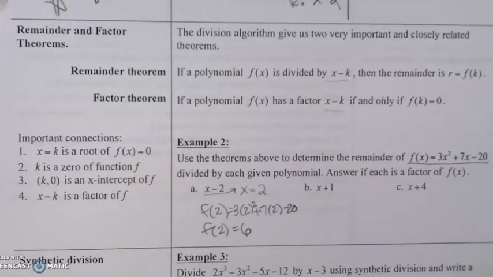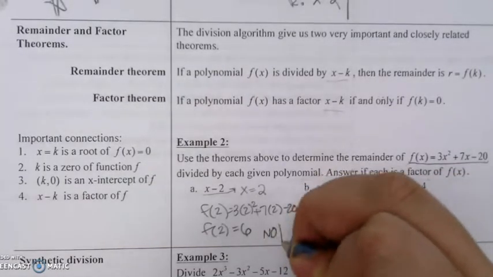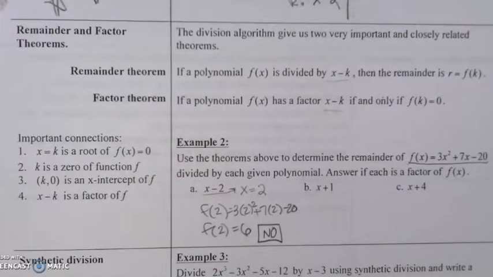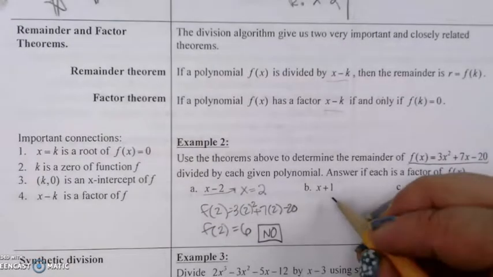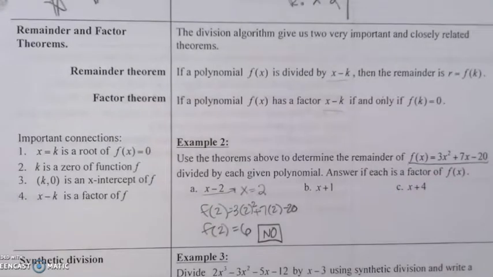Now, since 6 is a remainder that's not equal to 0, this tells me this is not a factor of f of x. So x minus 2 is not a factor of f of x. We can do the same thing in part B and C. Go ahead and pause the video and try that.